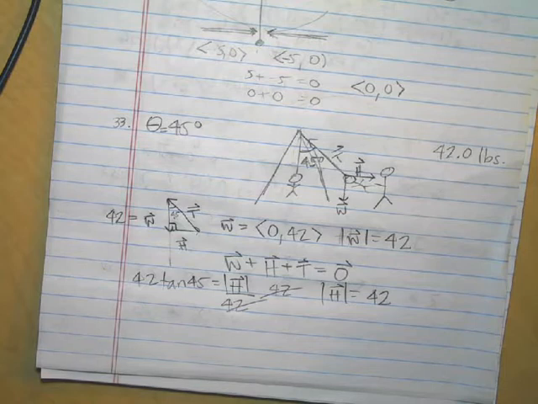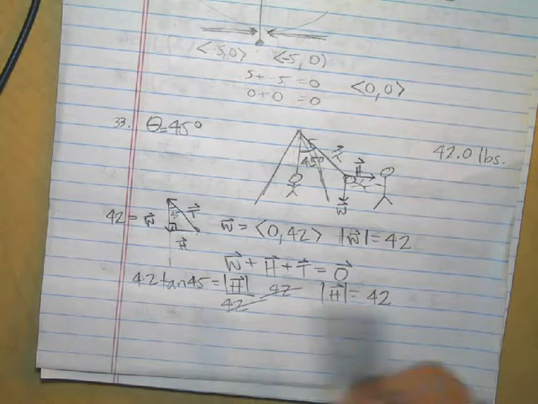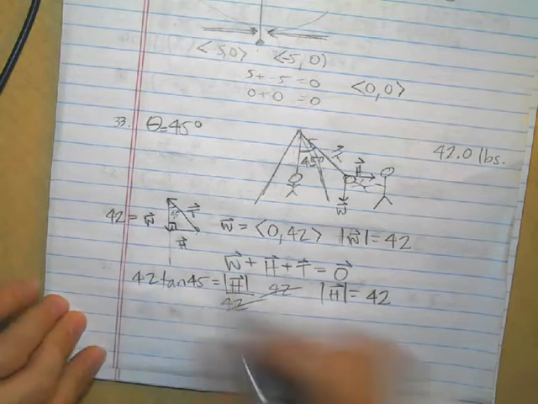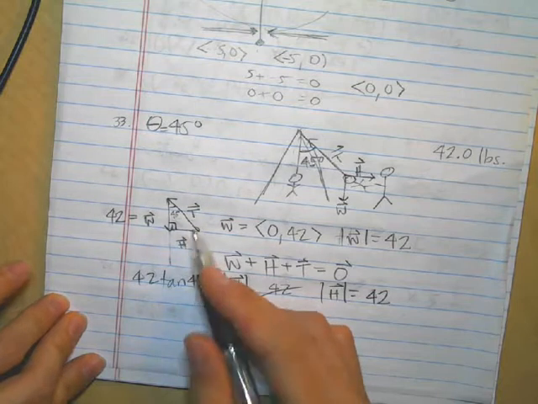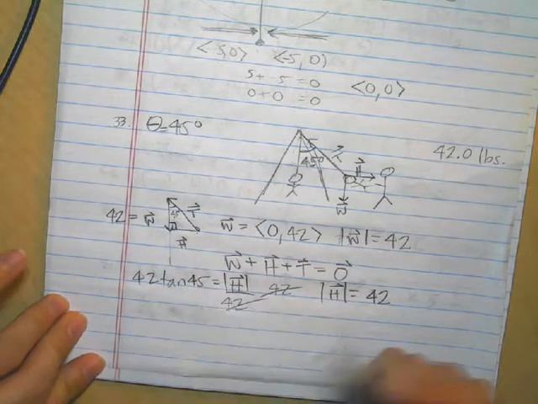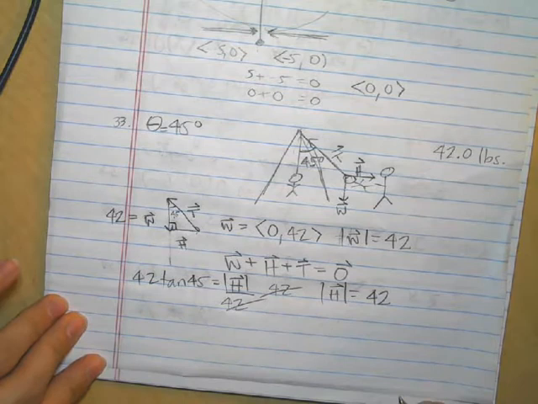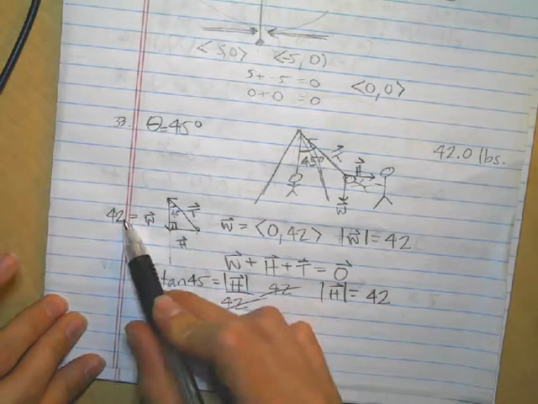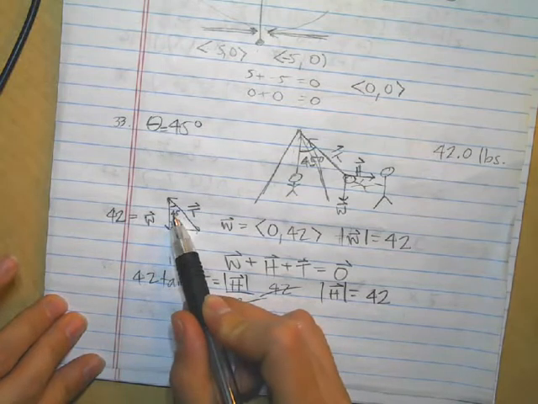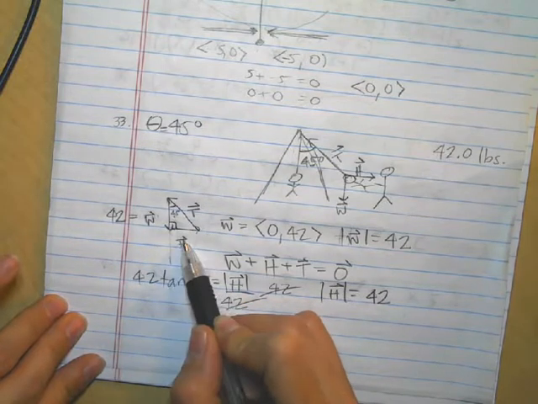Now we want to find out T, okay? So how do we relate T, 42, and 45? Here's T, here's 42. This is the angle. It's not tangent, right? Because that was these two.